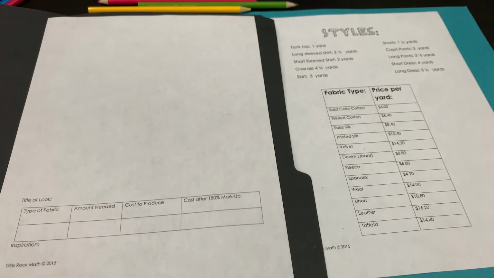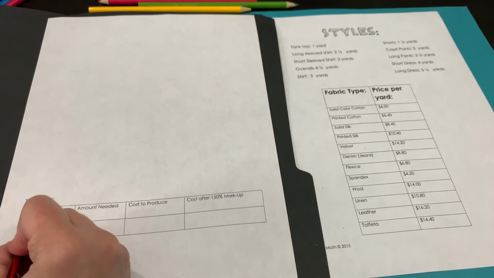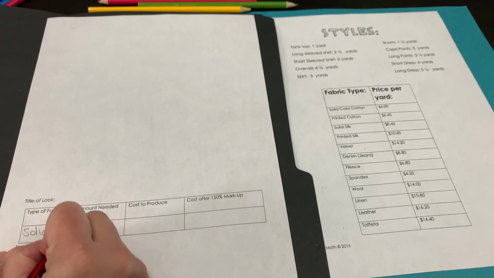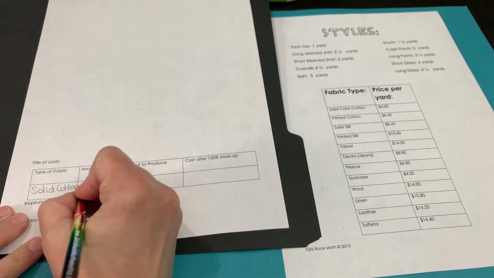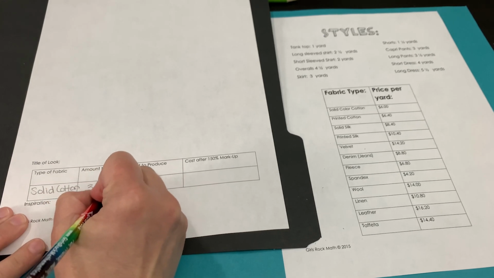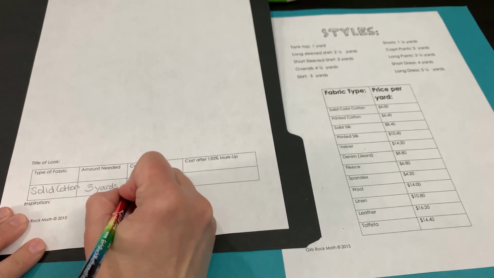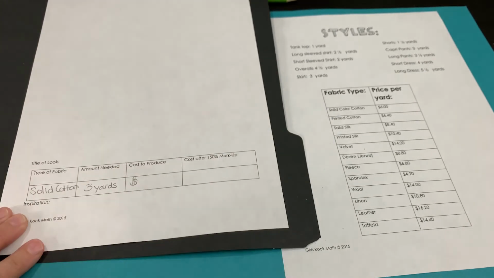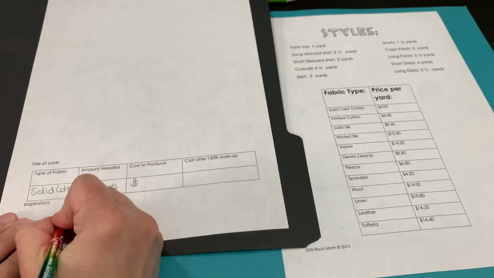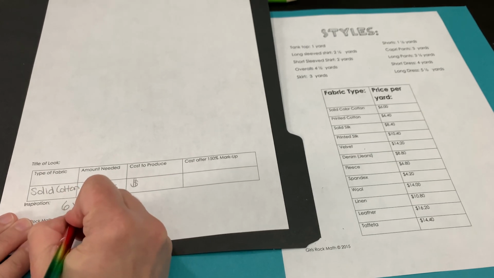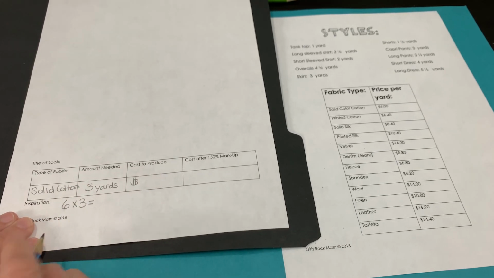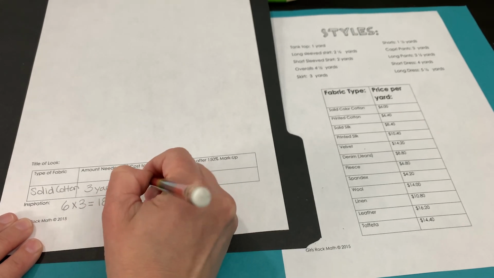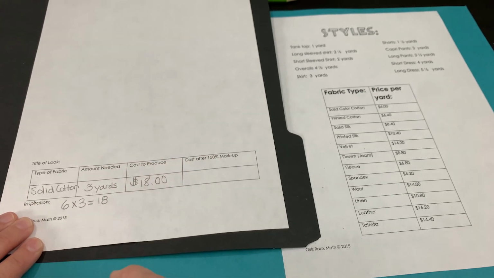So I'm using cotton, solid cotton, and I'll write that down. And the amount needed is 3 yards. And it costs, well, now I have to do a step in here because I need to figure out what it costs. It's $6 for 1 yard. So if I need 3 yards, how much is it gonna cost? It's gonna cost $18 just to make those pants.